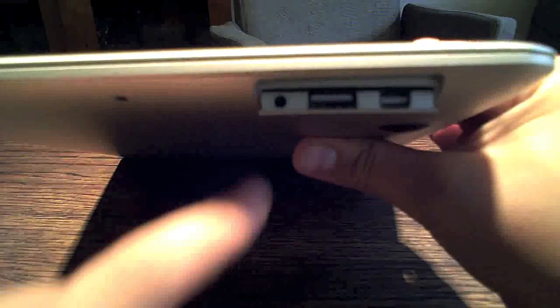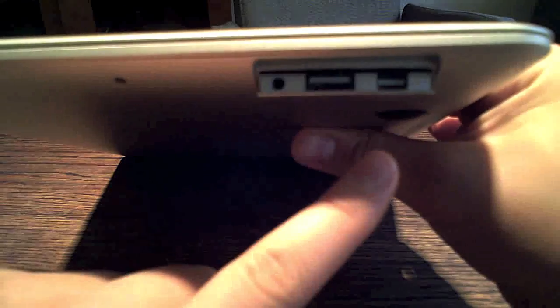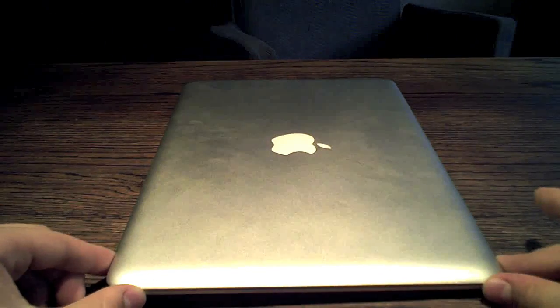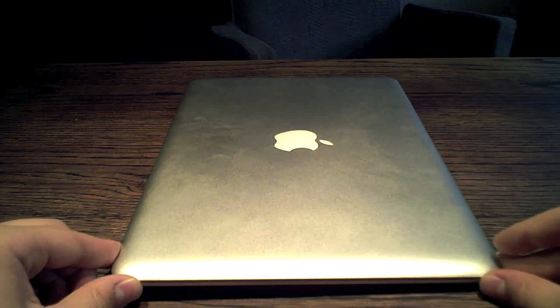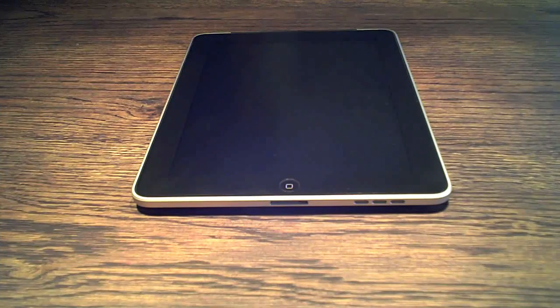Now here, open that up, you can see it has a headphone jack, one 2.0 USB port and a mini DisplayPort. On the other side it has a 45 watt MagSafe power port. And it's all carved out of one single piece of aluminium unibody, just like the MacBook Pro and the old MacBooks. Look at the iPad.